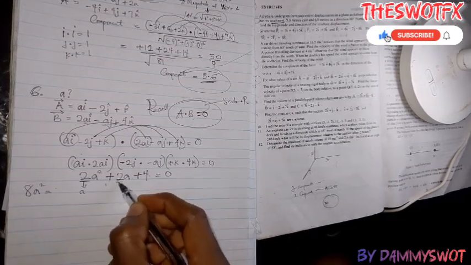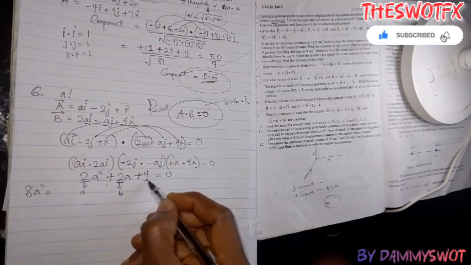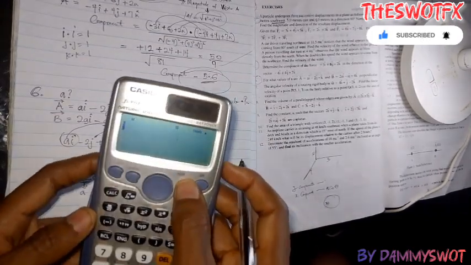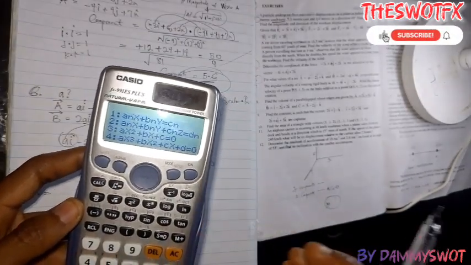In your calculator, you'll be asked for something like this. This is our B, and this is our C. So you will get there now. Let's go. So here we have it as this. First thing, you go to 5, you press 5.